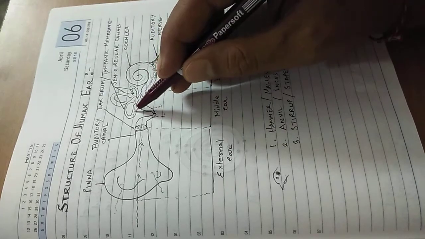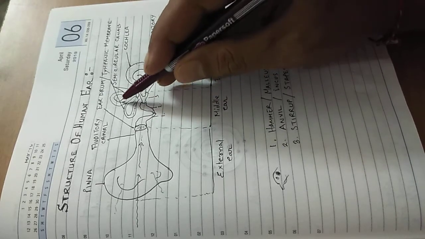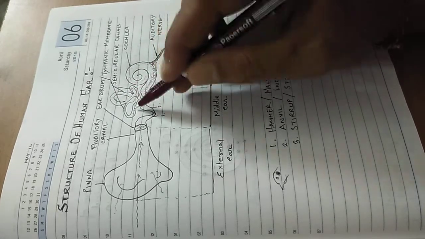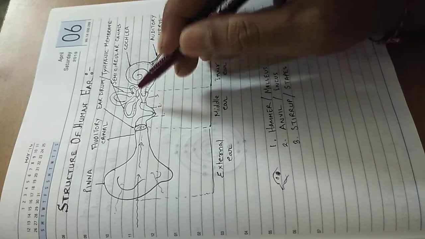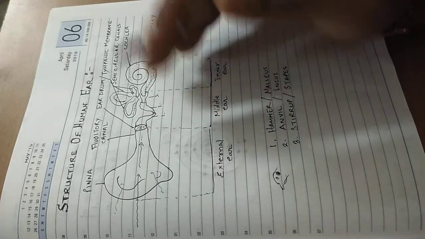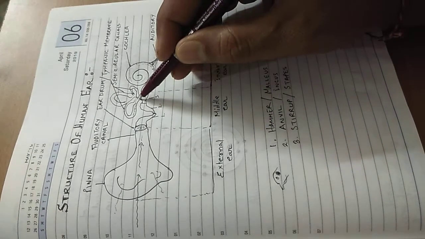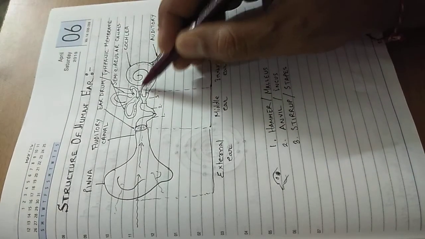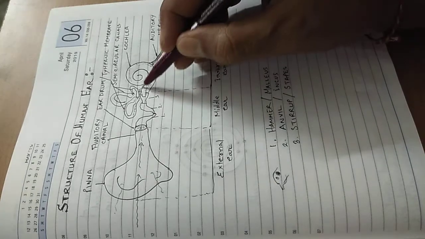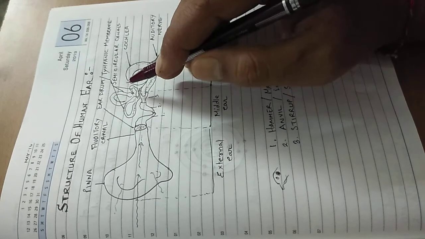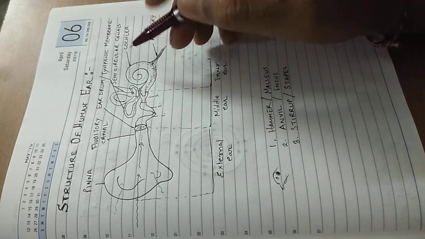And then the fine hair, the nervous hair which are present, they get activated, and actually these three semicircular canals maintain the balance of our body. So when those hair keep on moving, it will cause imbalance to our body. From here also a nerve arises which goes and joins the auditory nerve. So these three canals maintain the balance of our body, and the cochlea helps us in hearing.